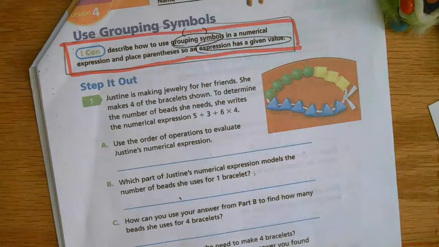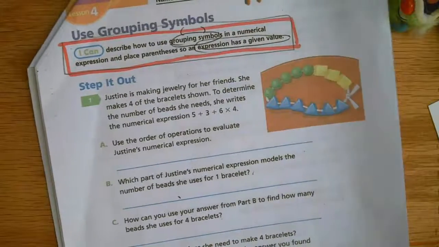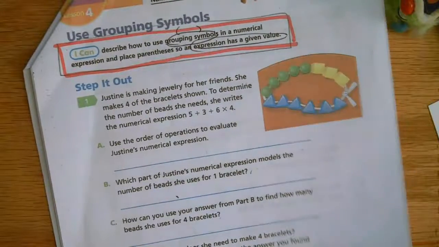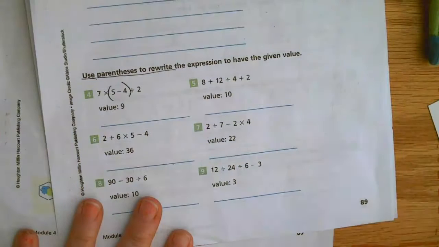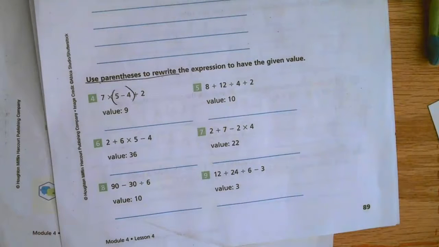All right, and then we sort of talked about what it means to stick parentheses in an expression so that it has a given value. And we looked at this problem on page 89, and we saw if we put the parentheses around 5 minus 4, and then we worked out the rest of the problem, we would come up with a value of 9.